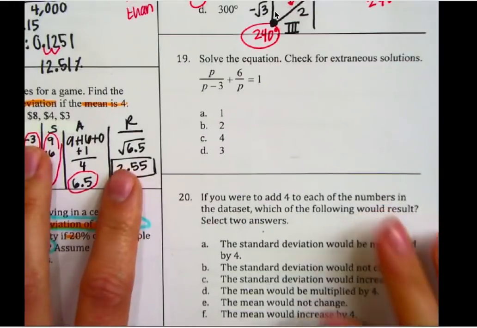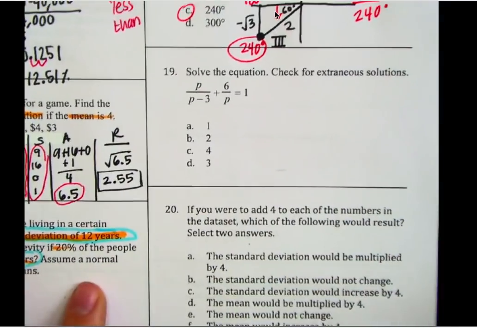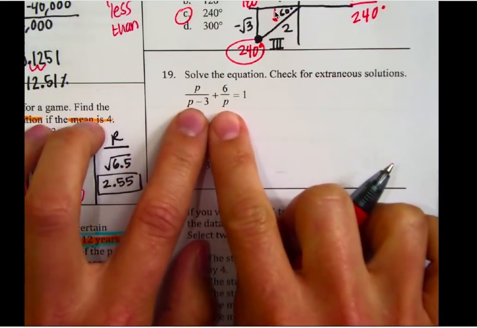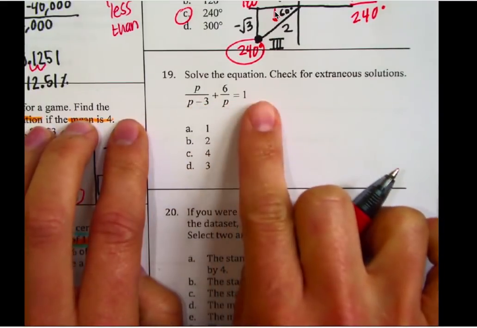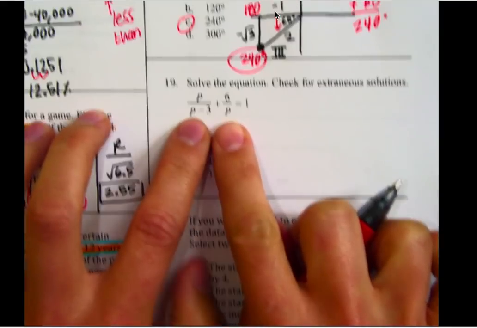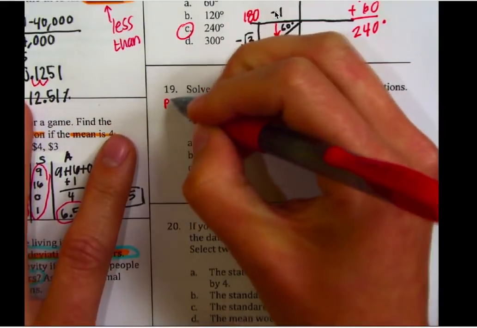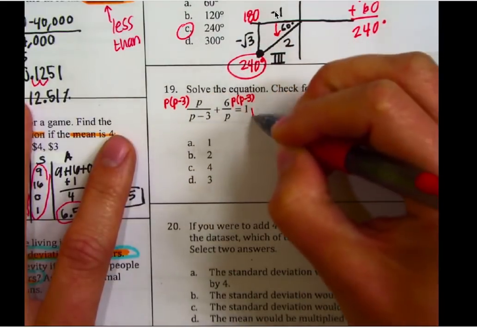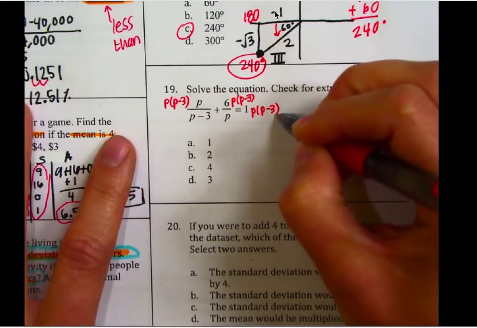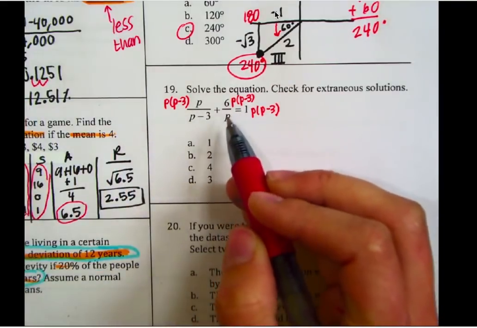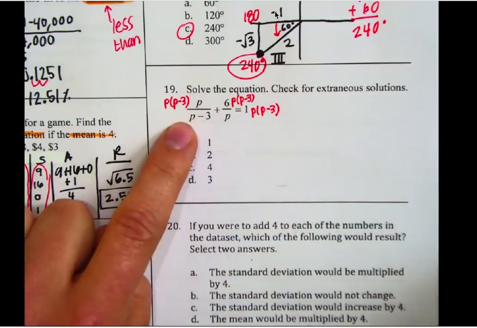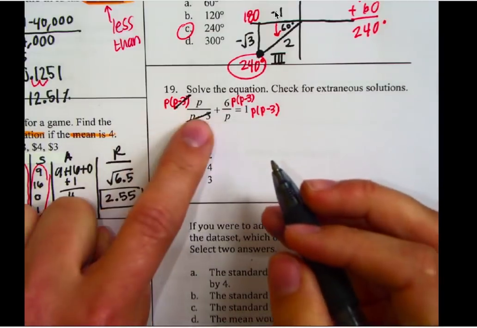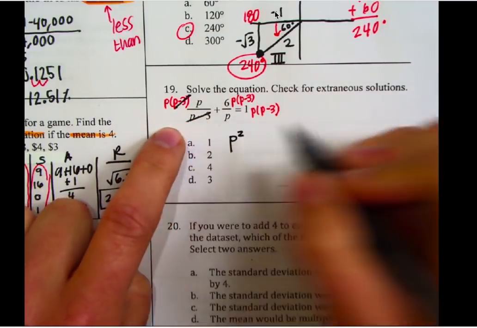Okay, solving an equation. This is a review from a while back. When we are given this type of problem, we want to get rid of our denominators. So I'm going to multiply all 3 of my terms by p and p minus 3. Over here, I'm going to multiply p and p minus 3, p and p minus 3, and p minus 3 to all of my terms. On my first term, when I do that, the p minus 3's are going to cancel, and it'll leave me with p times p, so p squared.